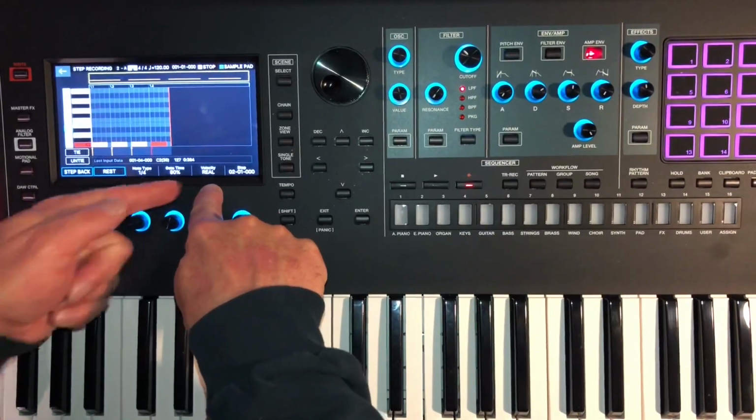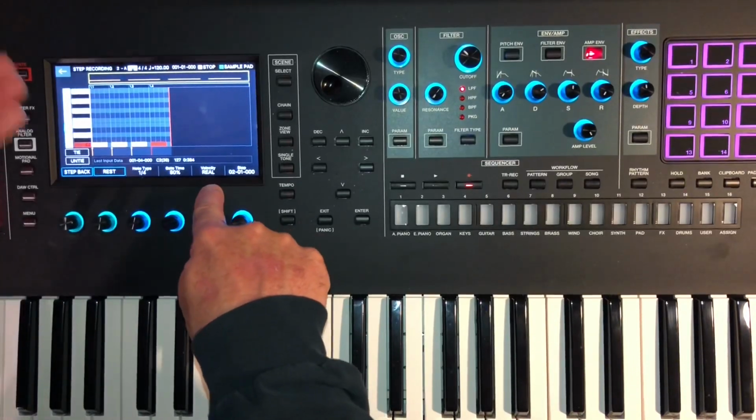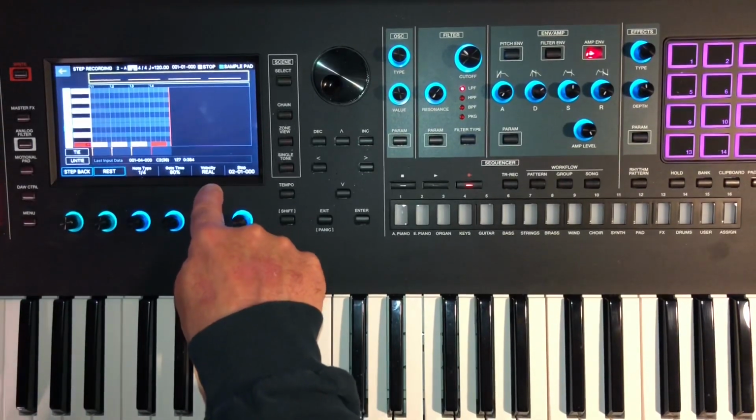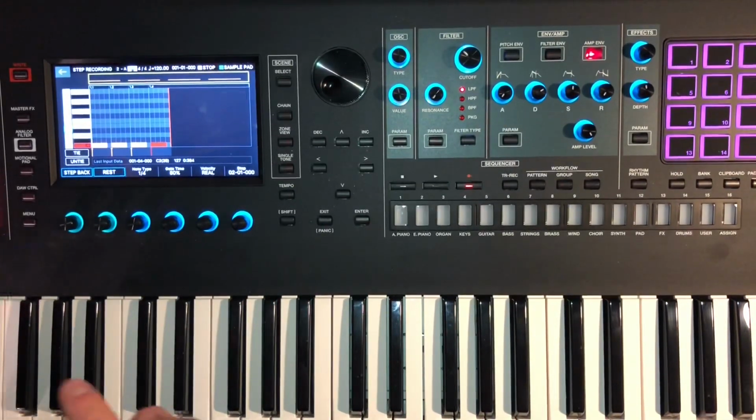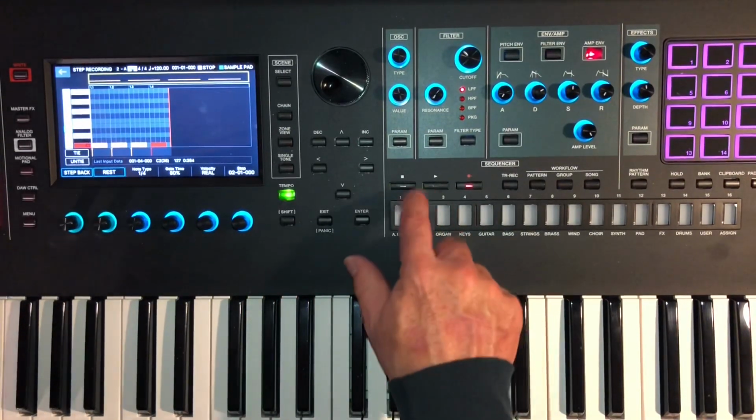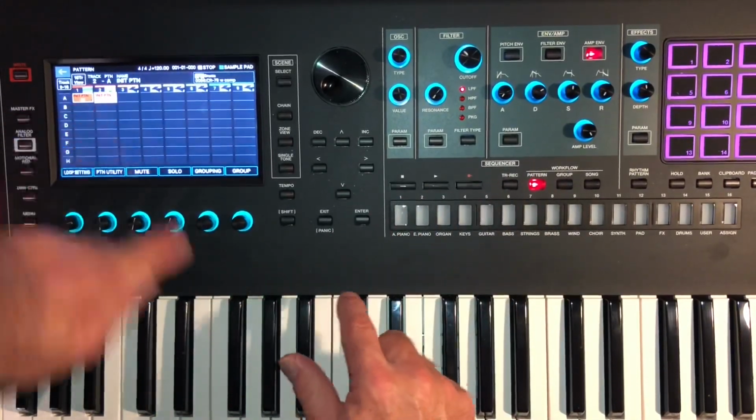And if I wanted to have the velocity of these hits be something other than what I actually hit on the keyboard, I could set those to any value before I hit them, okay? It's an important thing. And so now if I go to the pattern, I'll notice that I've got a pattern here.